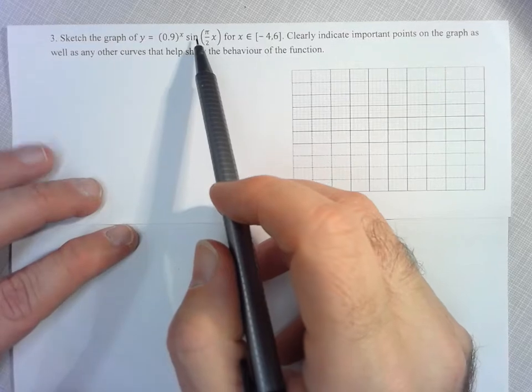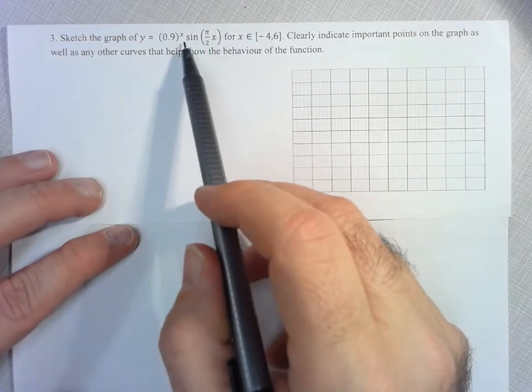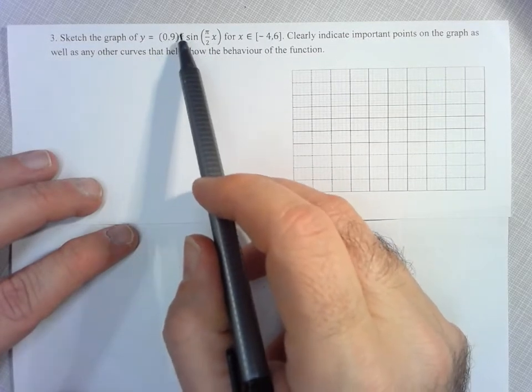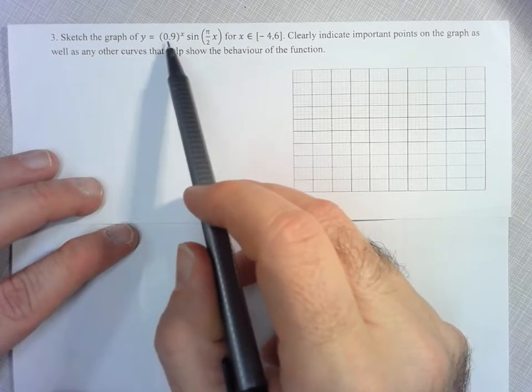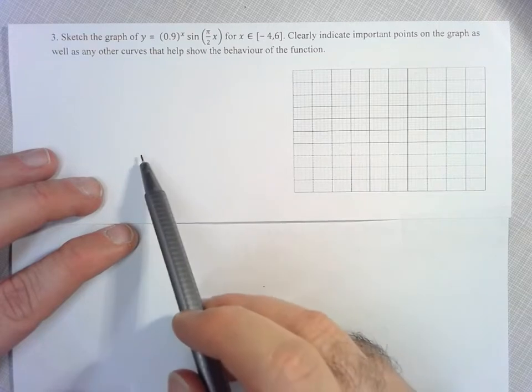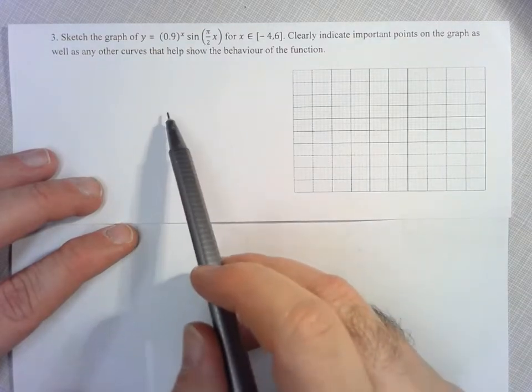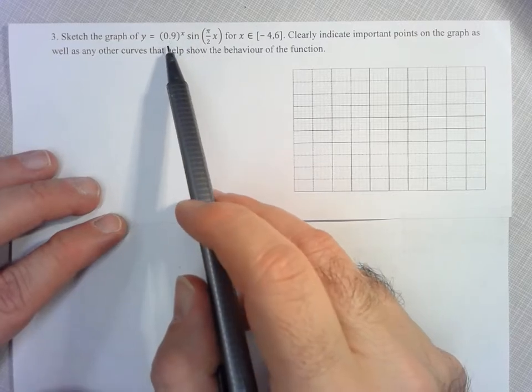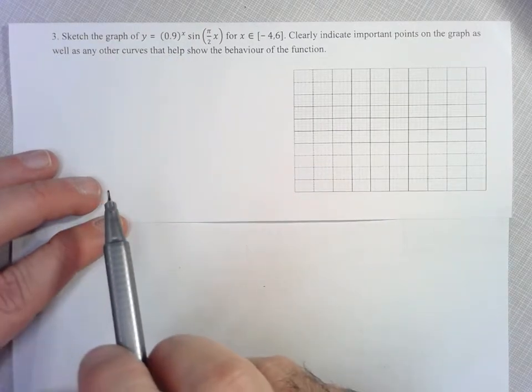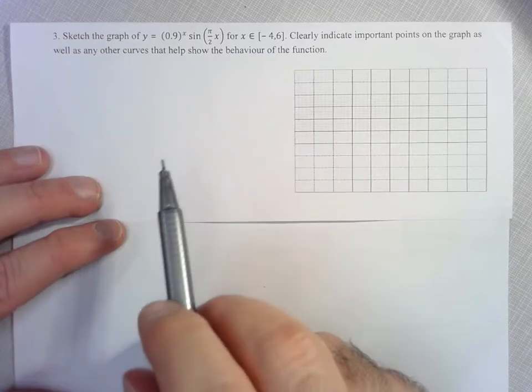So at the very most, this whole function is going to be equal to 1 times 0.9 to the x, so the function itself, or -1 times 0.9 to the x, so it's going to be just the negative of that function. And everything else is going to be in between, because it's going to make the products closer to 0.